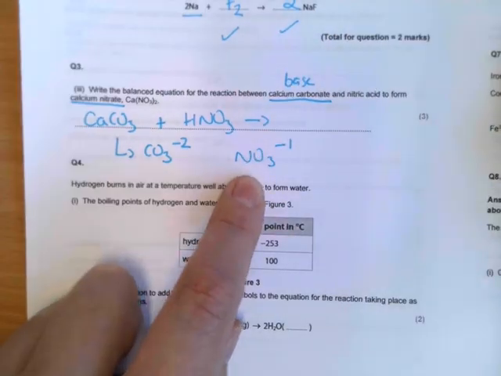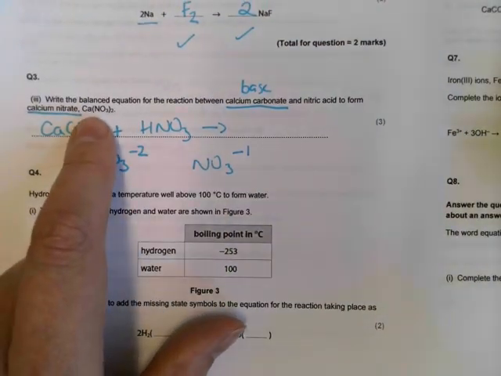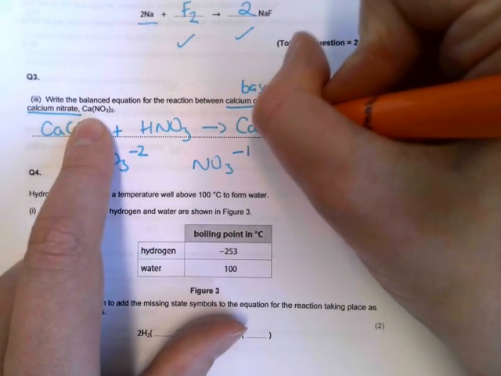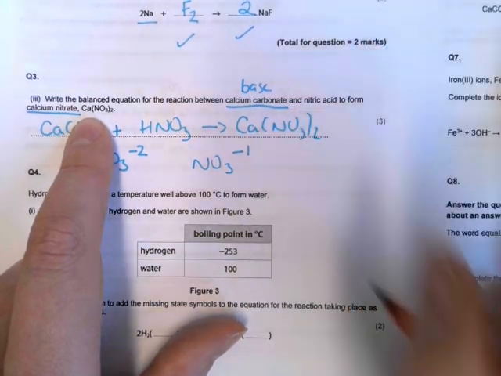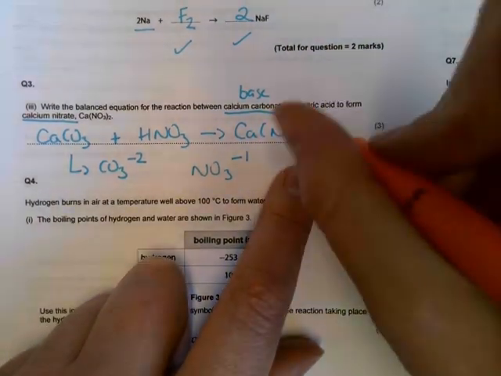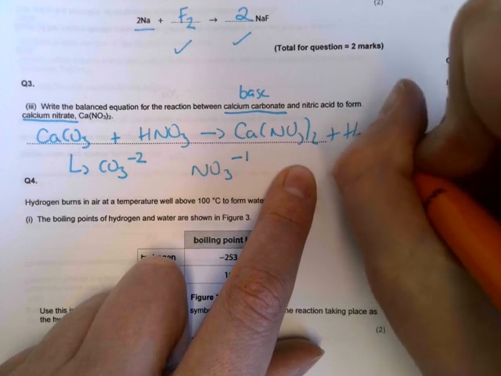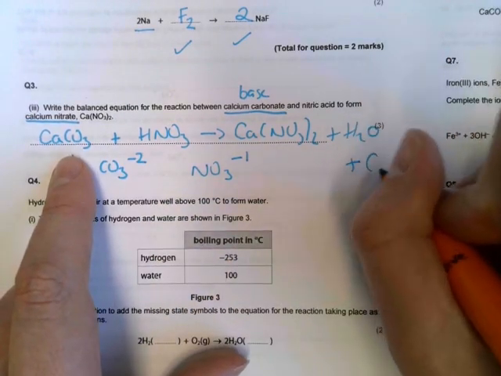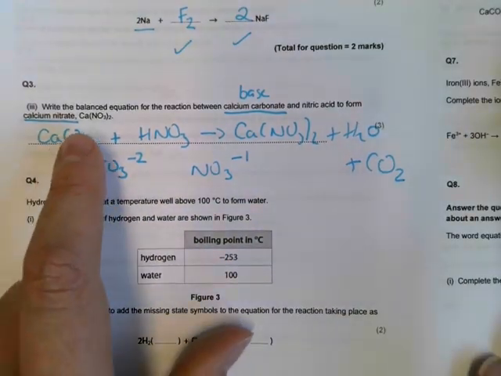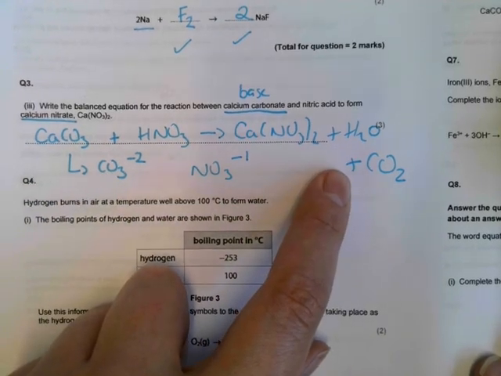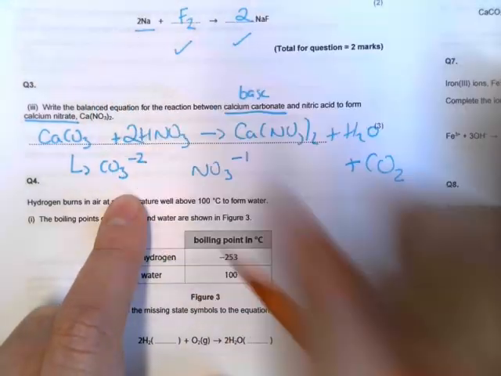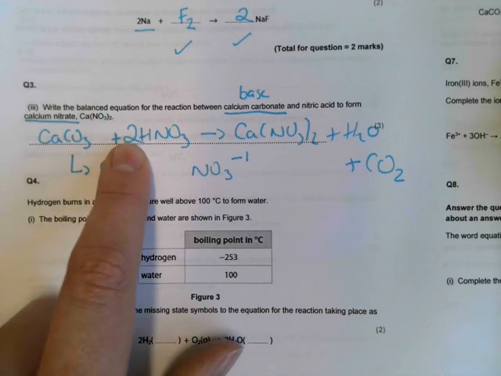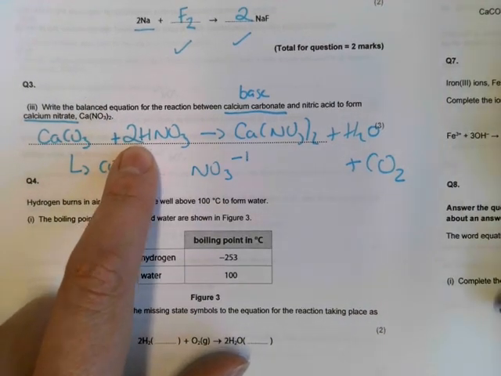That's the left-hand side. On the right-hand side, they give me the formula of the salt, Ca(NO3)2. Because it's an acid-base reaction, I'm also going to form water, H2O. Because it's a carbonate base, I'm forming CO2. 1 mark for the left, 1 mark for the right, and 1 mark for balancing it, which you'll need to do, which you'll do by putting a big 2.